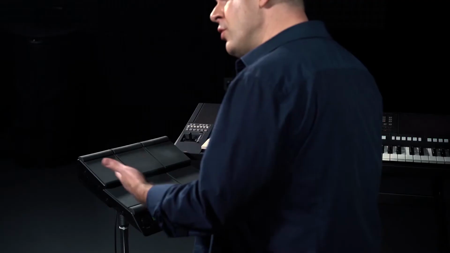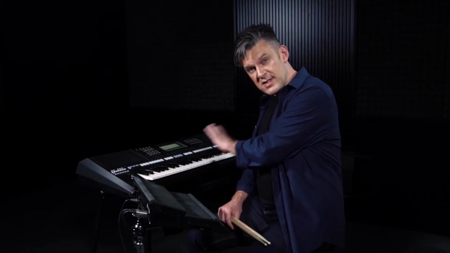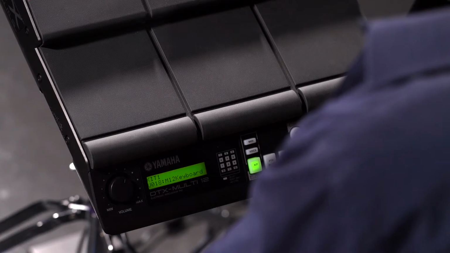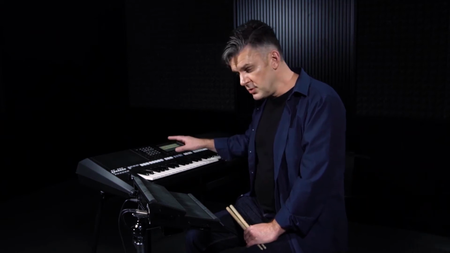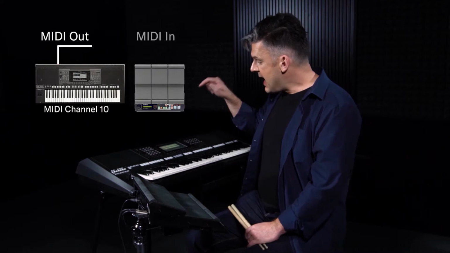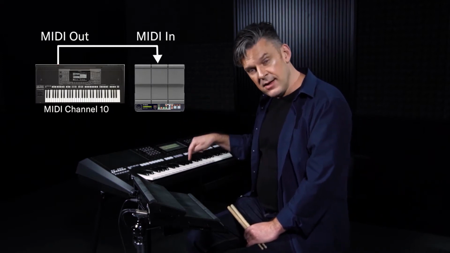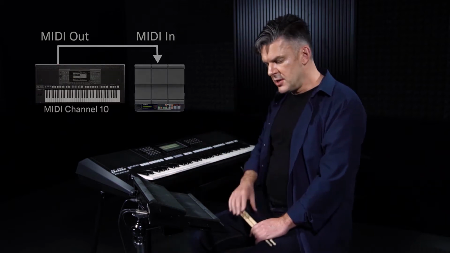In this video we're going to look at creating your own MIDI patterns inside the M12, and for that I'm going to use this keyboard. Now, one very important thing to point out, you are not hearing any of the sounds from this keyboard. Everything you hear is coming from the DTX M12. I've connected the MIDI output on the keyboard to the MIDI input of the M12, and every time I press a key here, it plays the sound from the M12. Let me show you what I mean.